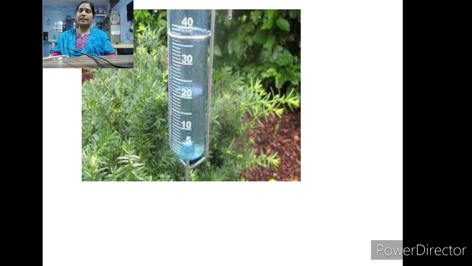Try to fill up all these blanks, and whether your answers are right or wrong, we'll discuss in the online class. Below, the second question is, write about the journey of a drop of water. That means how the water cycle forms, whatever I explained just now, and put it on paper in your own words. Okay, children?